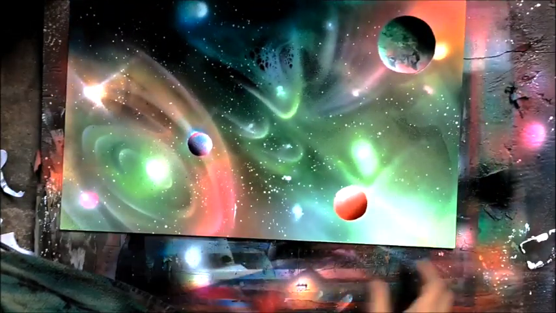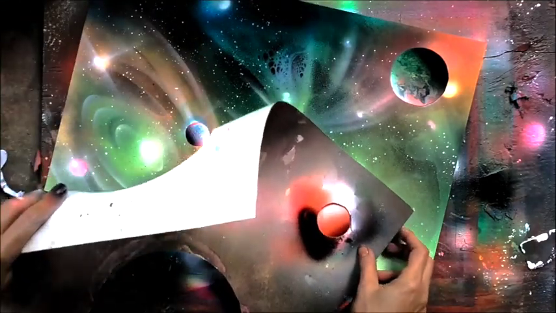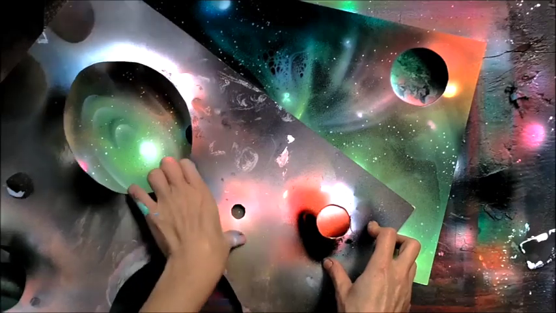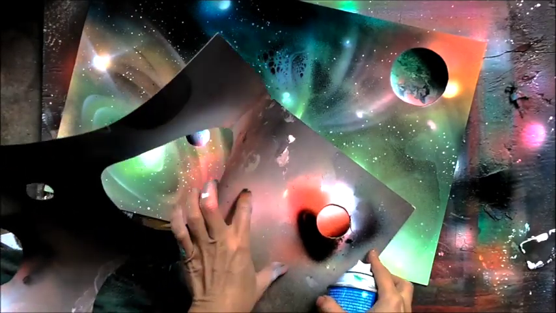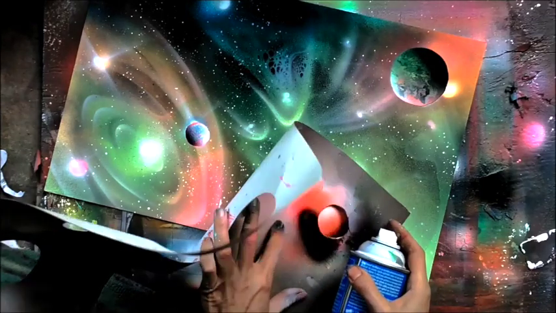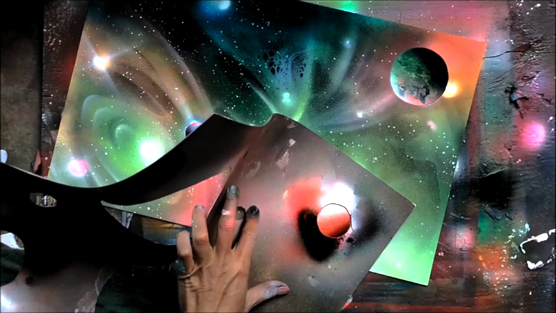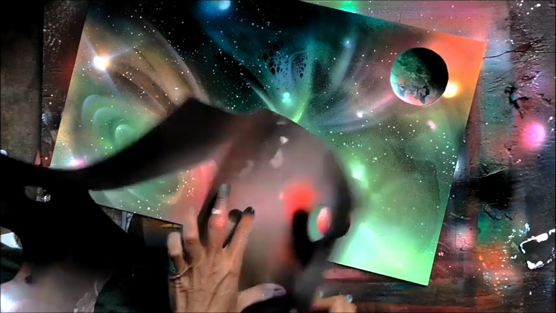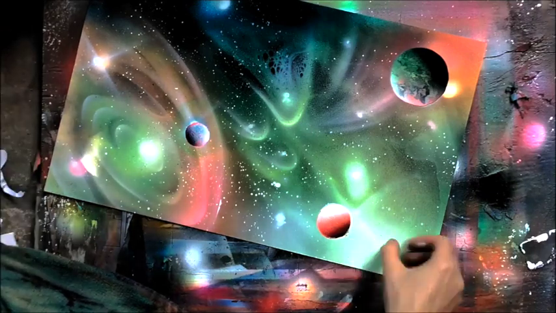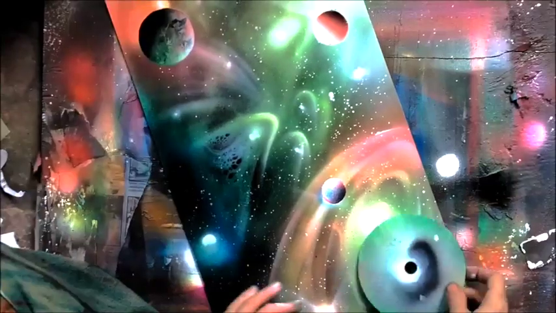That's the planet procedure. So take a look at what you've created, and if you feel that something needs a little more highlight and shadow with the planets, you can put that on. Put the circle back on, hold it tight. You can add a little more highlight or a little more shadow, or you can even just redo the whole planet. If you wanted to redo this planet, you would just add white on top and then use the newspaper. There's no need to redo the whole procedure again.